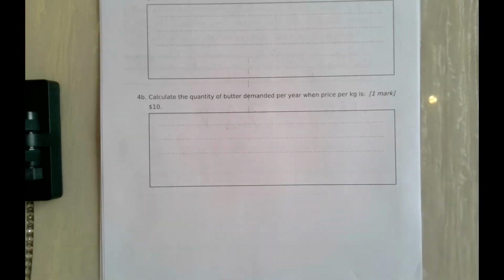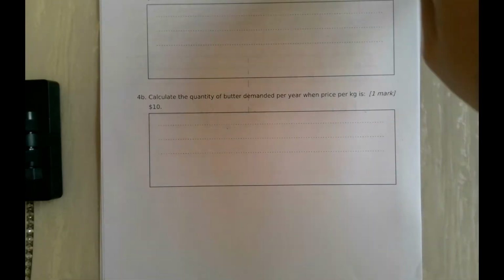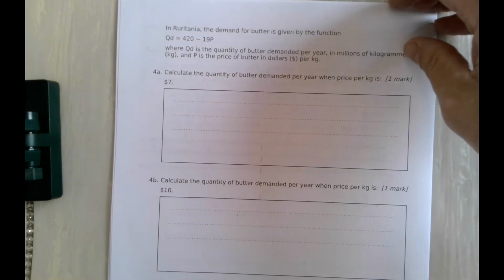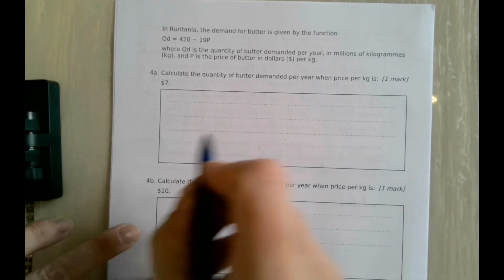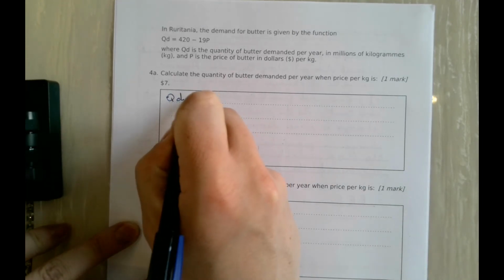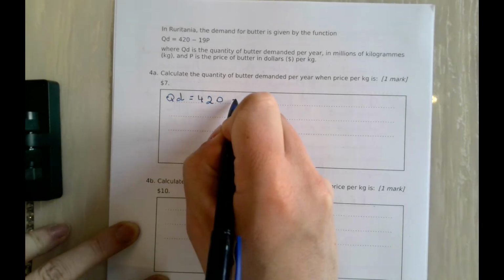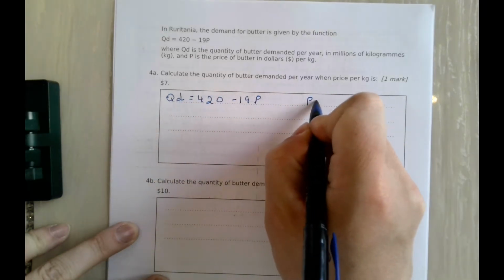Now, that's the end of that. On to the next question. In Ruritania, the demand for butter is given by the function QD equals 420 minus 19p, where QD is the quantity of butter demanded per year in millions of kilograms, and P is the price of butter in dollars per kilogram. Calculate the quantity of butter demanded per year when the price per kilogram is 7. Couldn't be easier. QD equals 420 minus 19p.